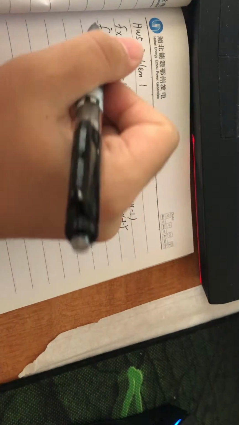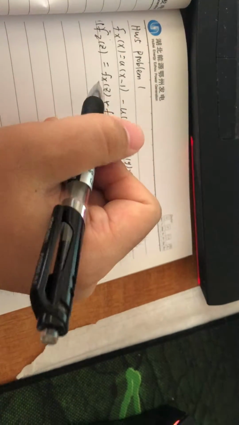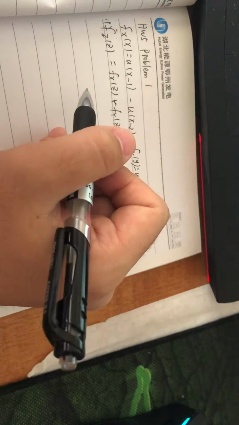For the first method, we have to use the convolution method.